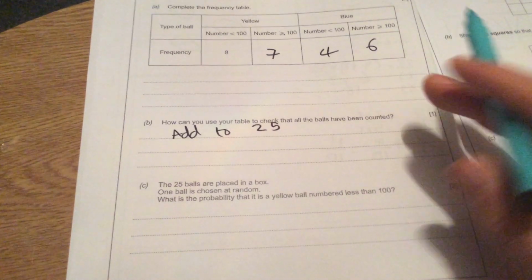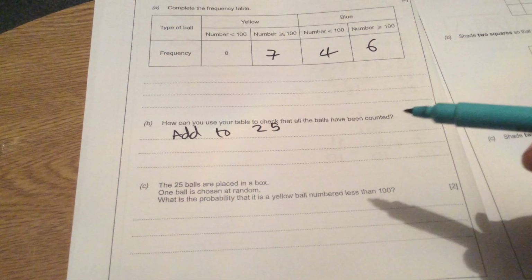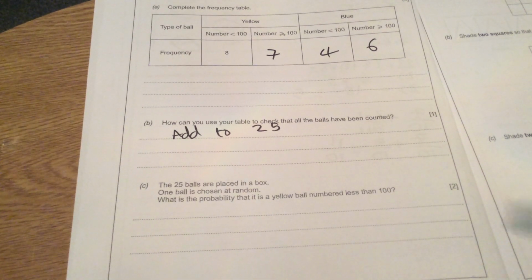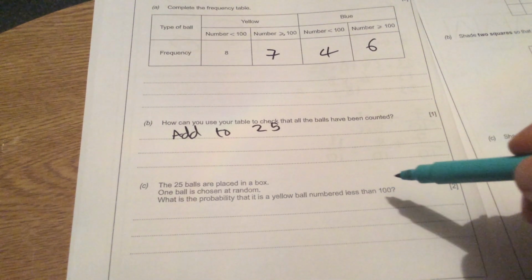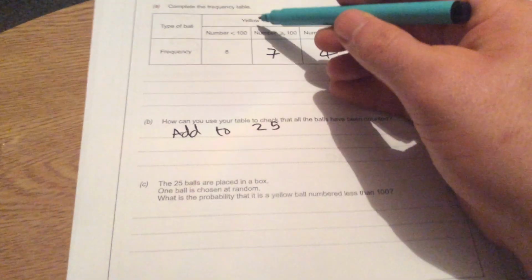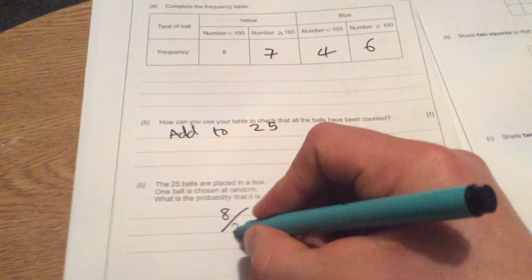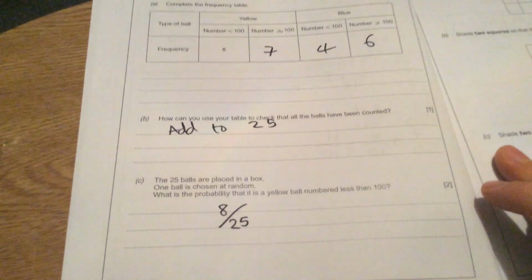25 balls are placed in a box. One ball is chosen at random. What's the probability it's a yellow ball? So what's the probability it's a yellow ball less than 100? Yellow less than 100 is 8. So it's just 8 out of the total, which is 25.